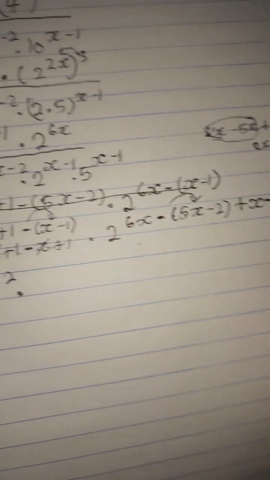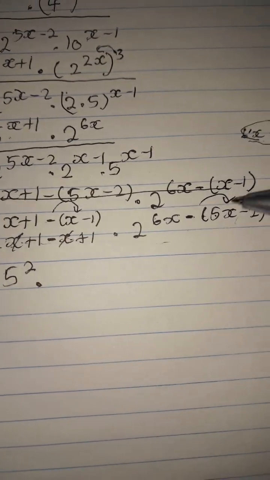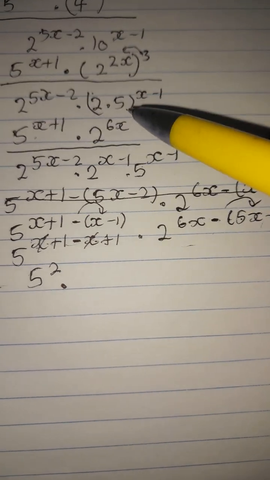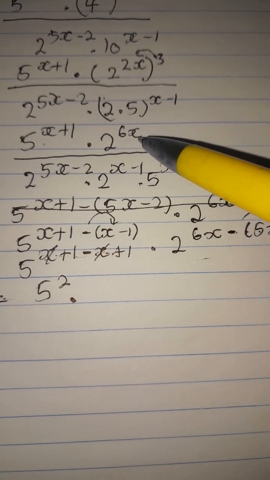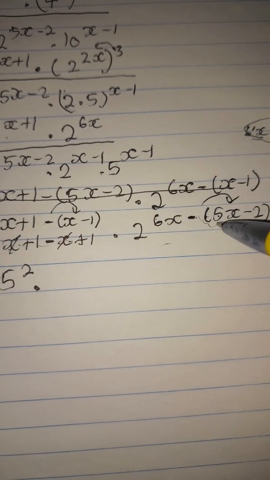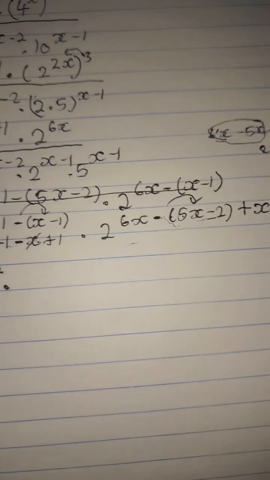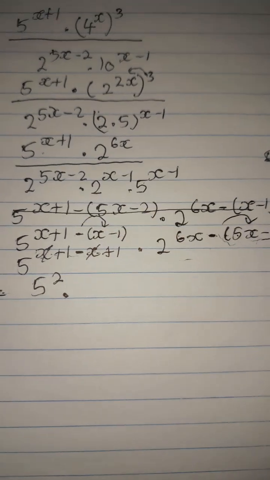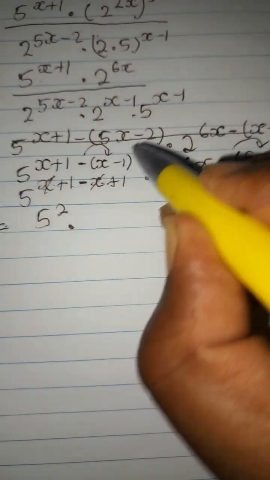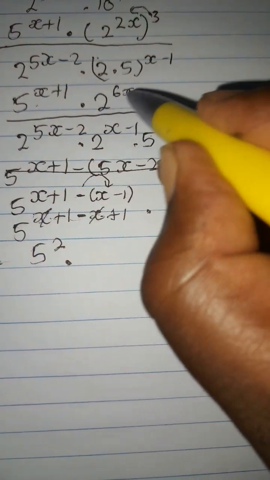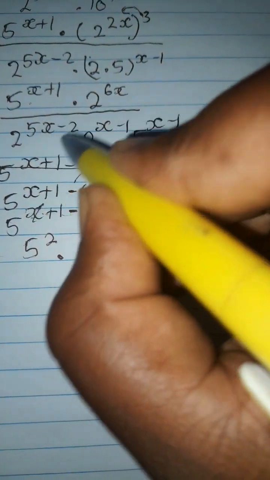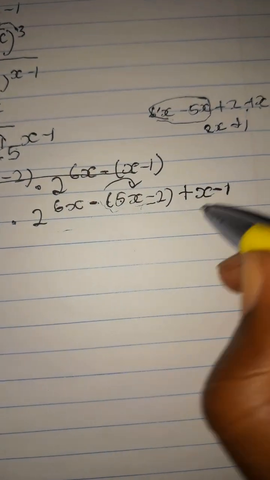So let me check it very well that I did well, because if you make a mistake here, guys, you'll have a problem. So remember, this is 2 to the power of 6x minus 5x minus 2 plus x minus 1, because here they're the same, right? Well, let me check, guys. I can't have 2x plus 1 there. There must be a mistake that I made here. So in this case, we have 2 to the power of 6x minus 5x minus 2. Also as well, we need to minus this. So that's where, let me fix it here.